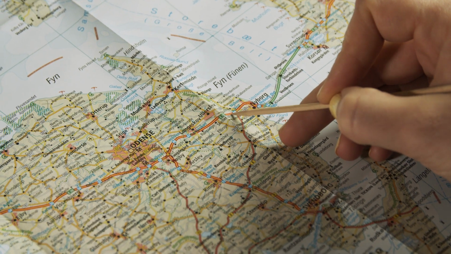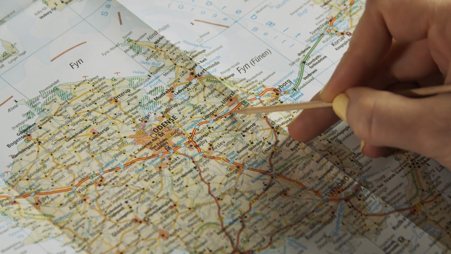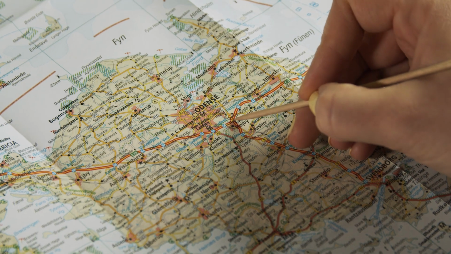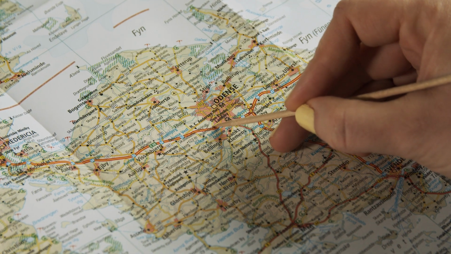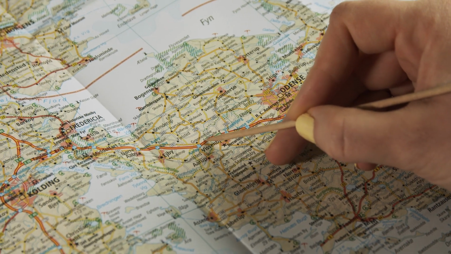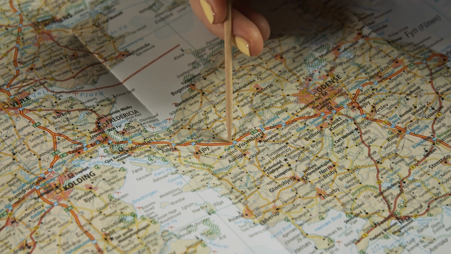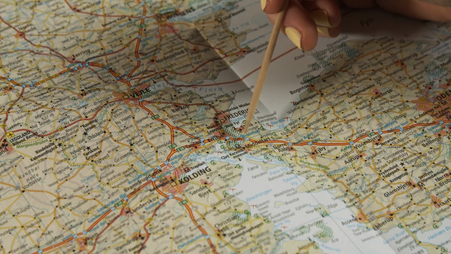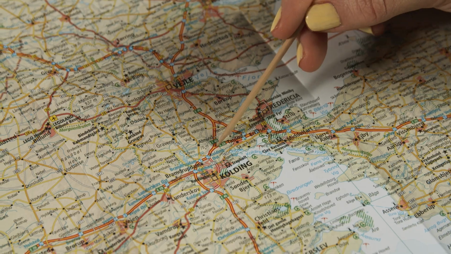Denmark also voted not to adopt the euro, but to keep its own currency. But other than that, of course, it's quite closely connected, and it was one of the early membership states of the European Union.